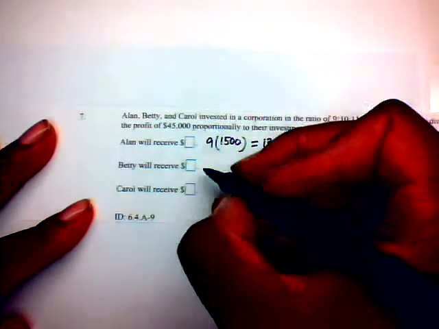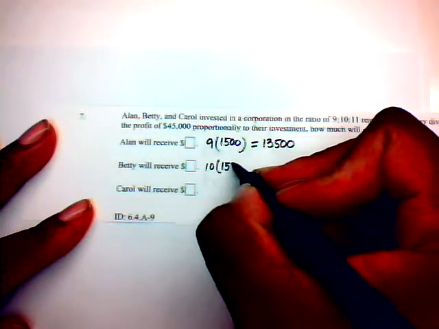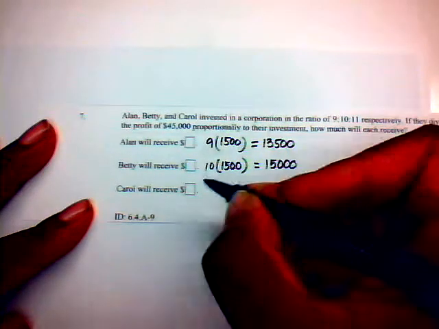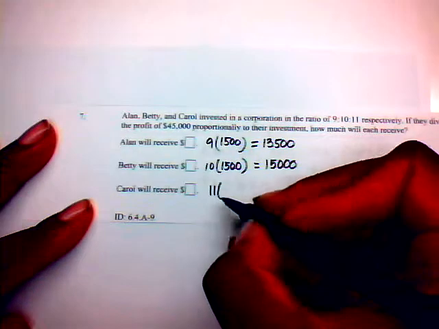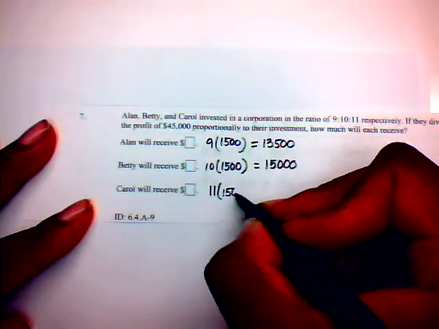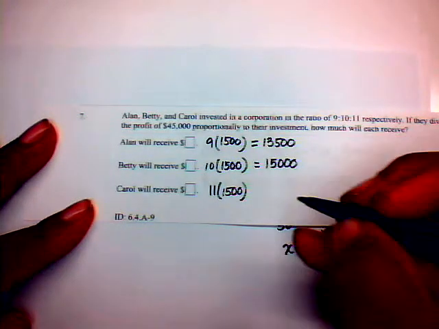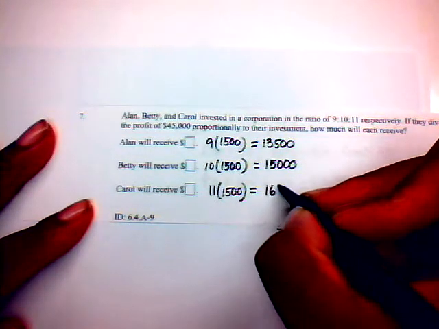Betty is going to receive 10 times the 1,500, or $15,000. And then Carol will receive 11 times the $1,500, which is in this case $16,500.